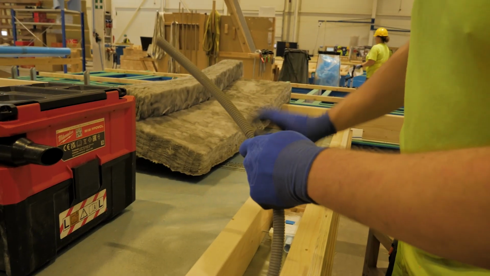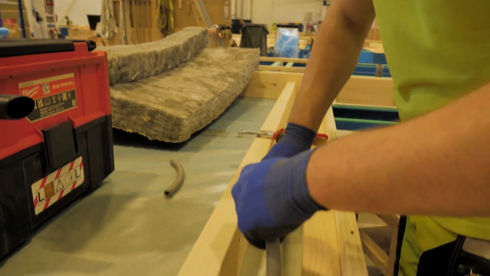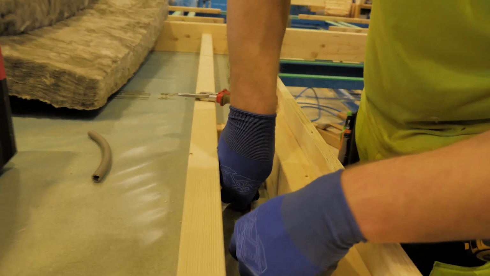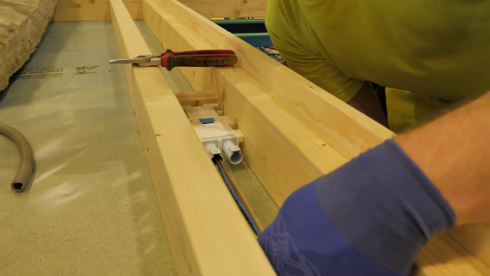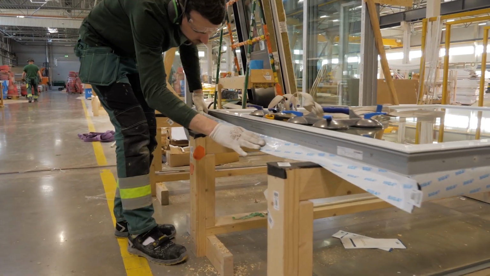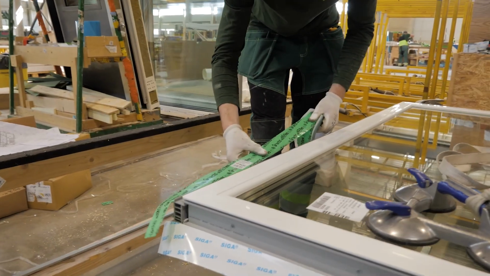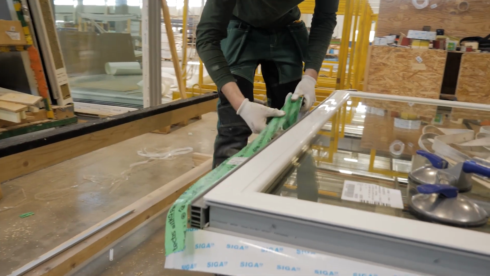If communications, such as electric cables, water pipes, etc., are to be installed in the elements, these work operations are usually done manually. In many factories, windows for the outer walls are also installed on the work tables, which also requires craftsmanship.